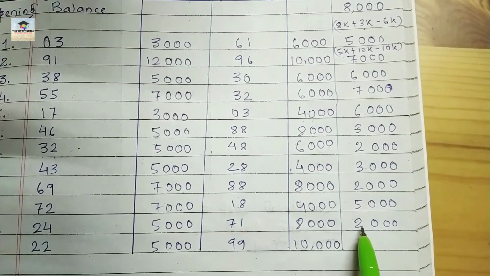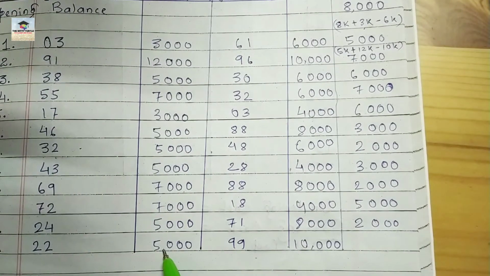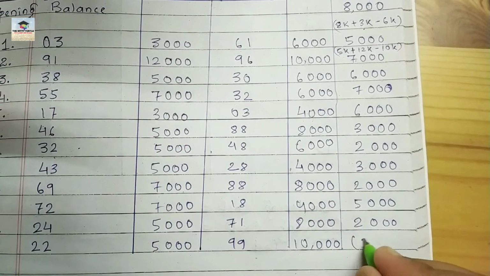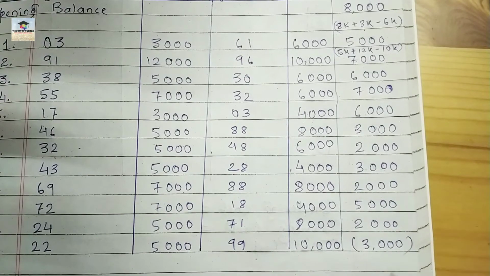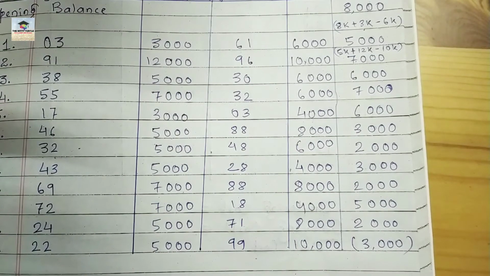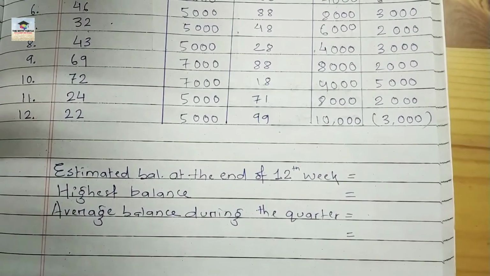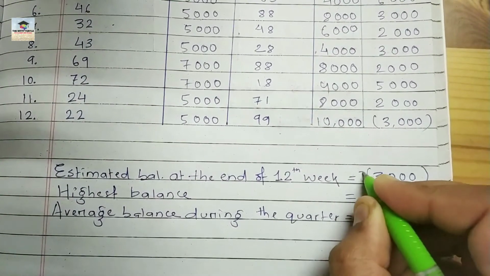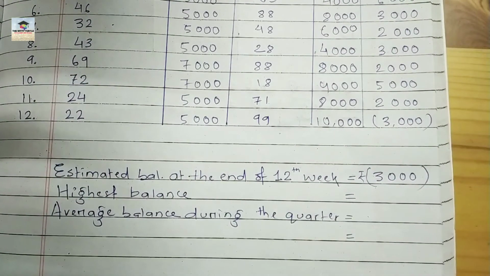And here it will be what? 2 plus 5, that is your 7,000. Minus you are paying 10,000. So at the end, ये क्या हो जाएगा आपका? Minus 3,000. Right? Okay. Now the question is what? The question is saying कि estimated balance at the end of 12th week. Estimated balance at the end of 12th week will be rupees minus 3,000.